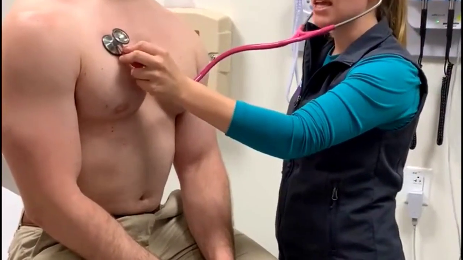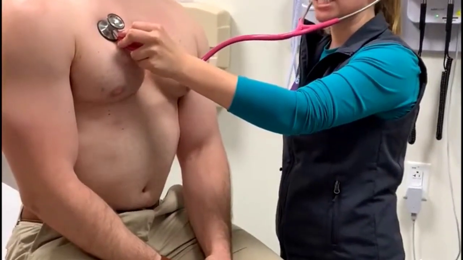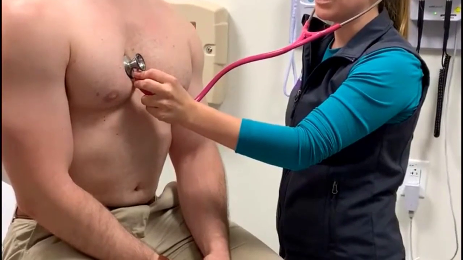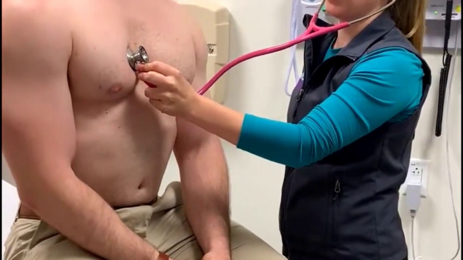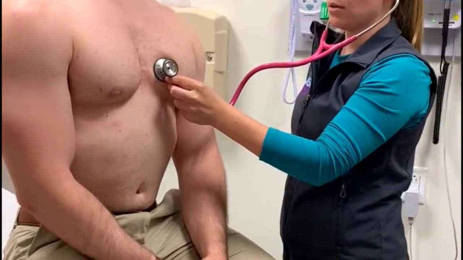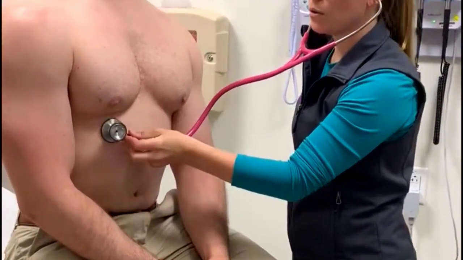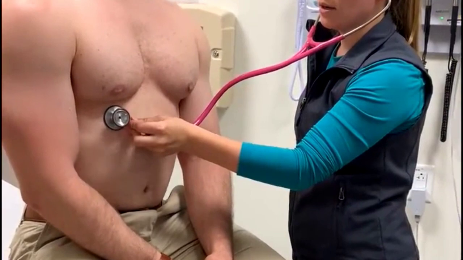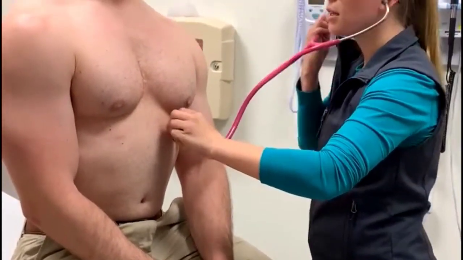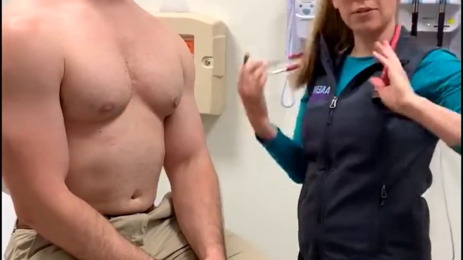The reason you have the patient breathe with their mouth open is because it causes the breath sound to be a lot louder, and you can take a better evaluation of any adventitious sounds. Wonderful. One more here. And the last one right like that. Perfect. Good. Everything sounds equal from side to side.